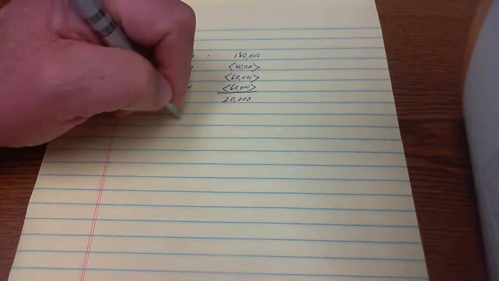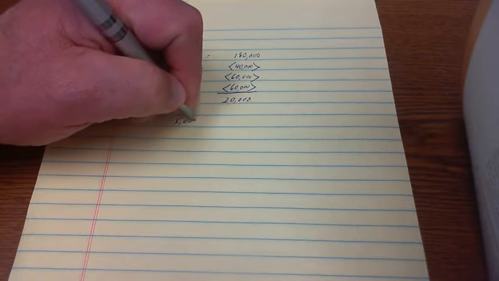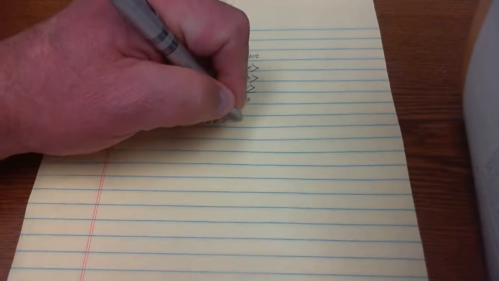So if we were to do that, we would lose in revenue 5,000 units times $20 a unit, or $100,000.